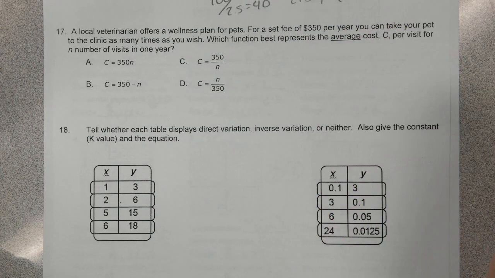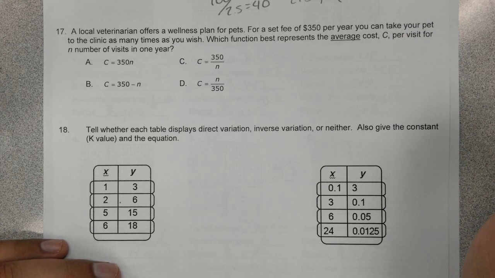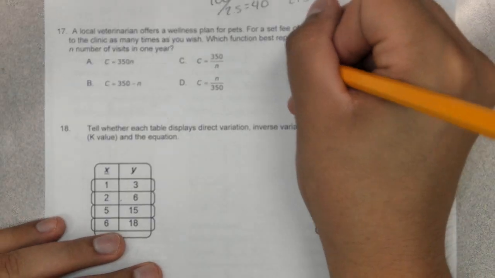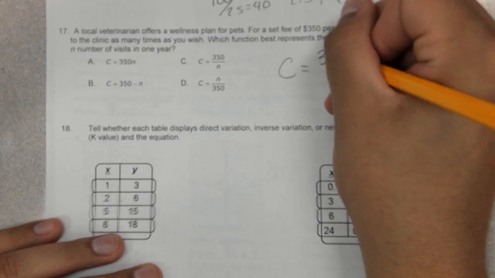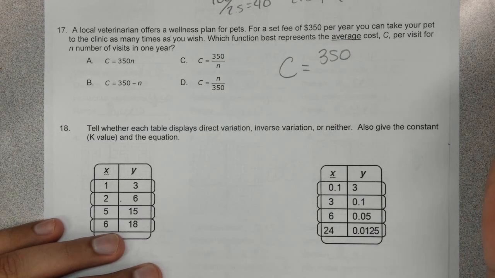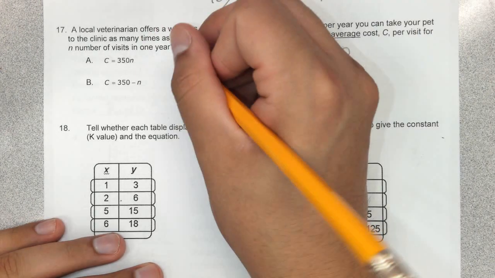Alright, 17, a local veterinarian offers a wellness plan for pets for a set fee of $350 per year. You can take your pet to the clinic as many times as you wish. Which function best represents the average cost per visit for the number of visits in 1 year? Alright, so if I want to figure out how much each visit is worth, so I pay $350 for the year. If I want to figure out the cost of each visit, I would just divide it by the number of times I've gone. 350 over n.